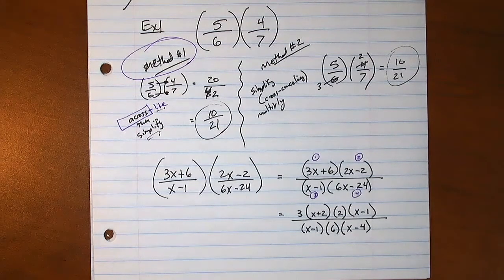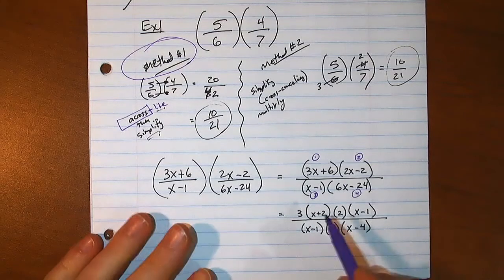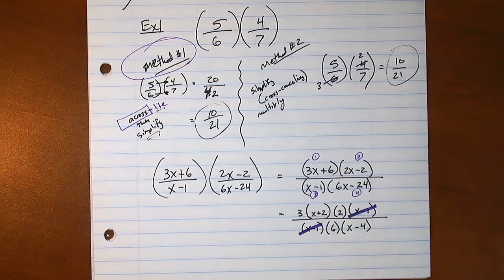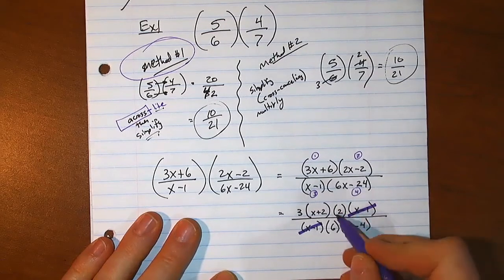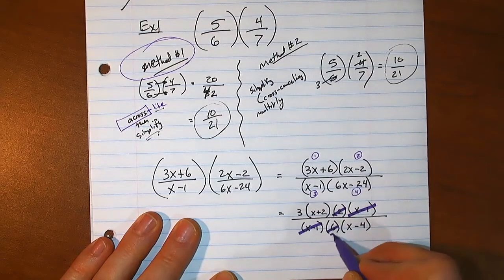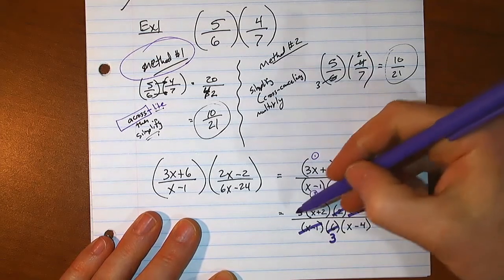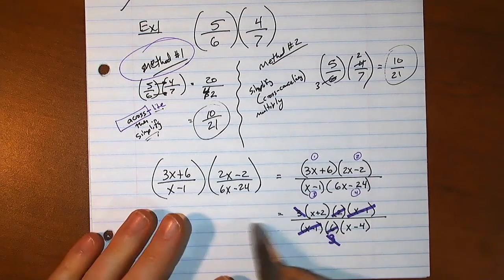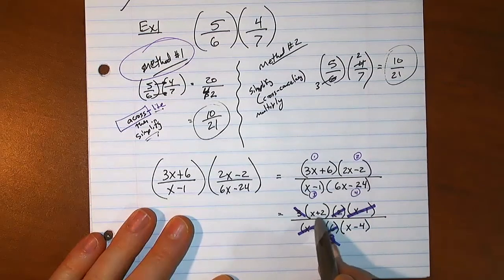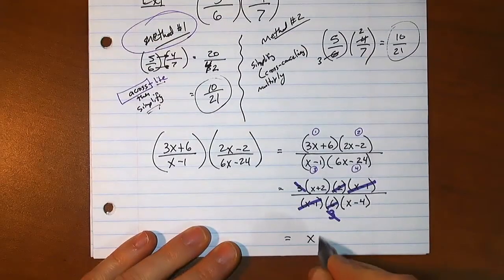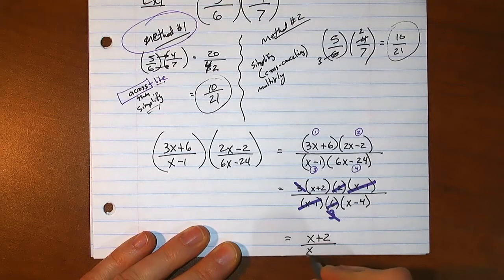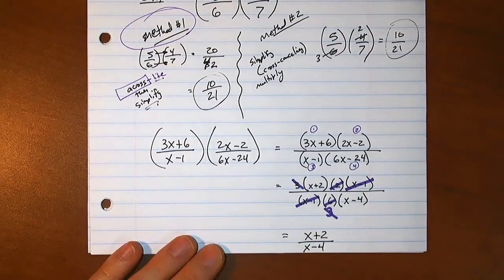Now I go through and I start canceling out things they have in common. So there's an x minus 1 in the bottom, and there's an x minus 1 in the top. Those can cancel. 2 divides into 6, so I can cancel the 2 with the 6. That leaves a 3 in the bottom. But then 3 divides 3, so those cancel out. So ultimately, when the dust settles, what am I left with? Well, in the top, the only thing that's left is this x plus 2. And in the bottom, the only thing that's left is that x minus 4. And so there is my final answer.